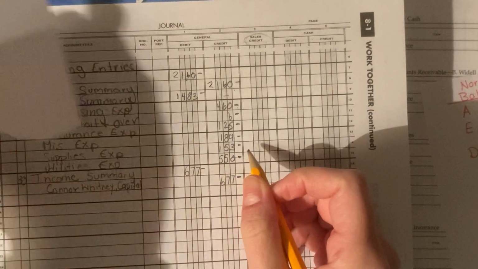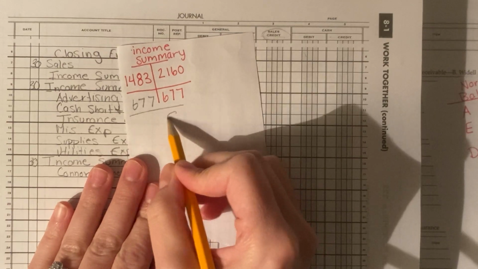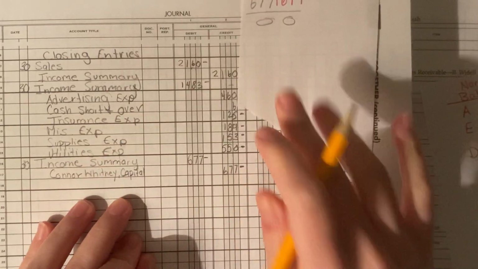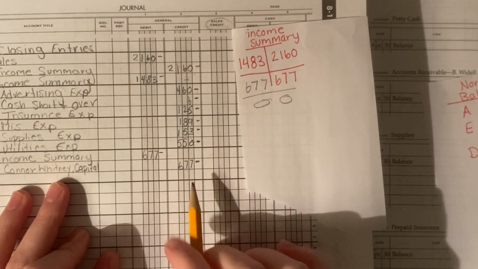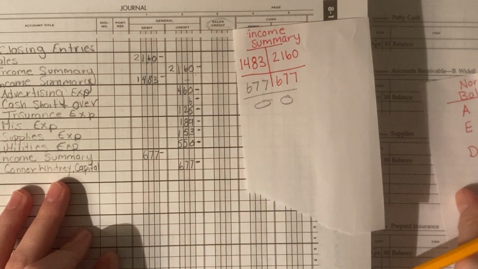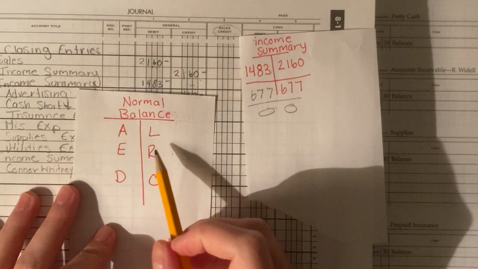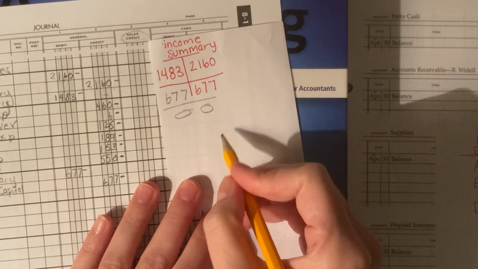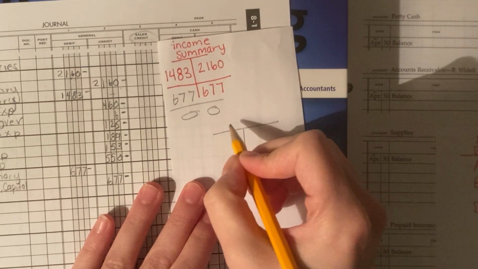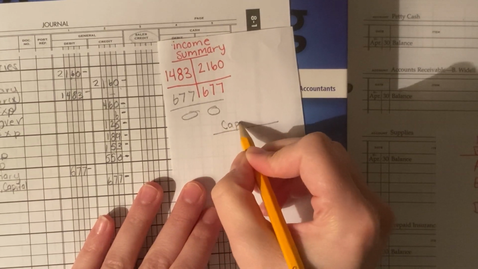So now the income summary has a balance of 0, and we just credited our capital account 677. The normal balance of a capital account is the credit side. So we added our net income to our capital.